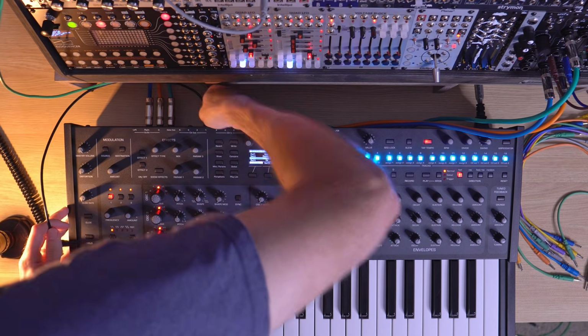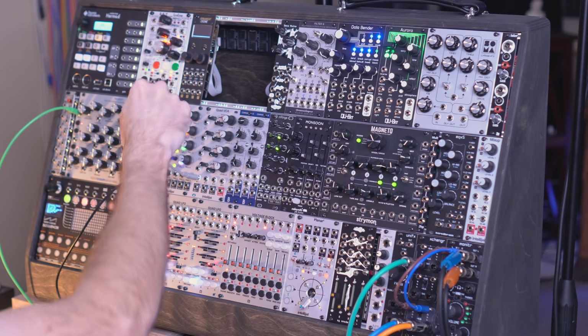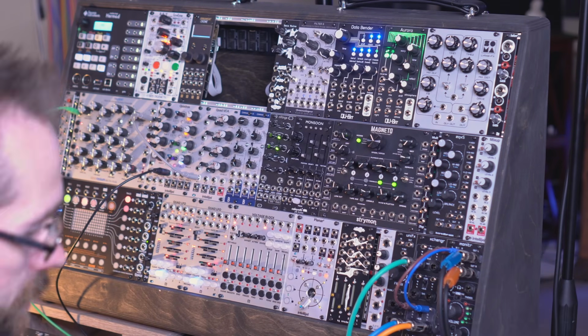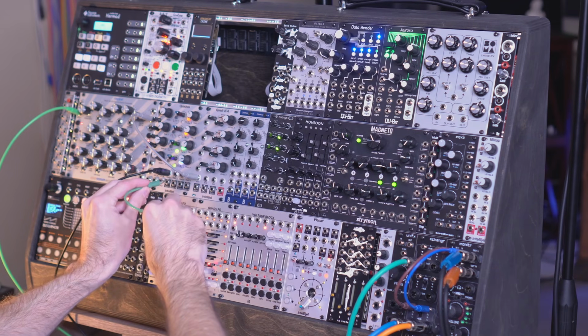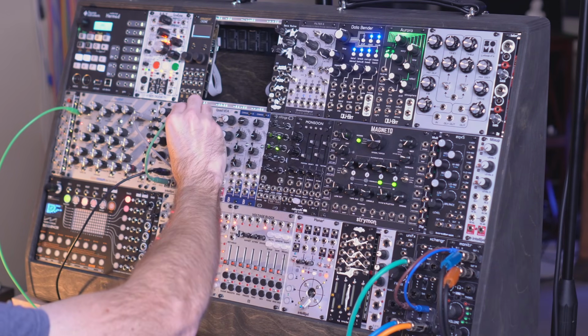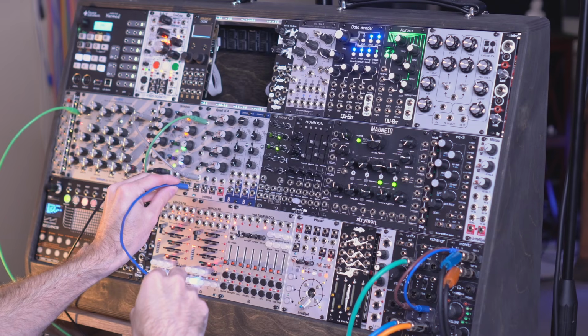CV out 2 is going to be my gate. I'm going to assign that to a trig, and I'm going to have that control the Quadrax. Shorter cable. That output is going to control the VCA that is going to open and close for the Trident. And then we're going to take that out.